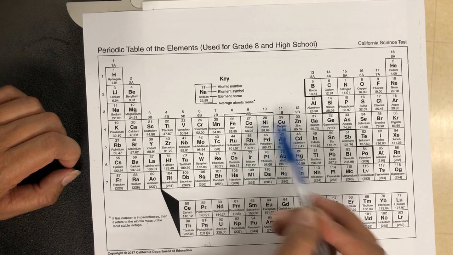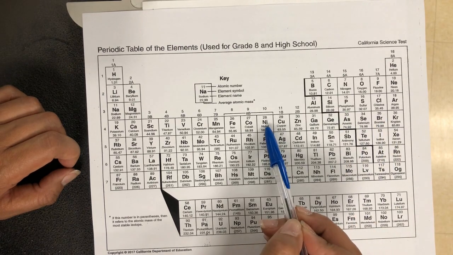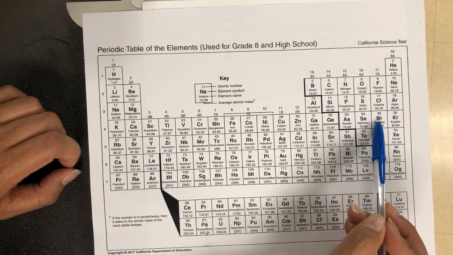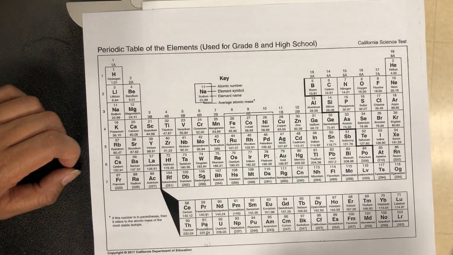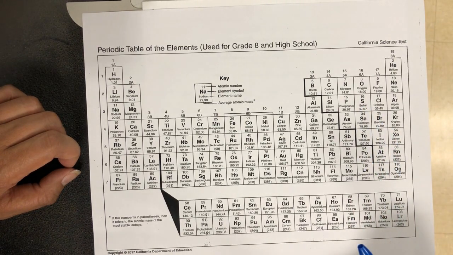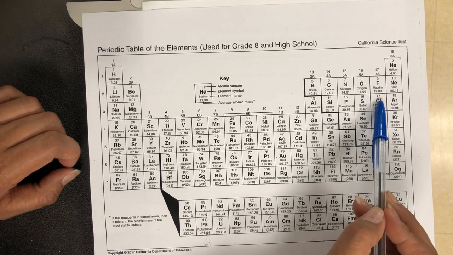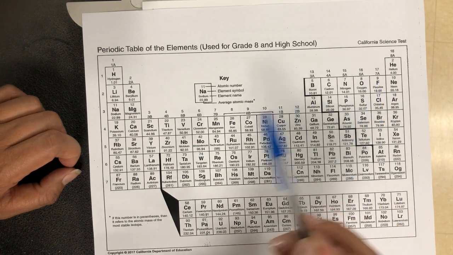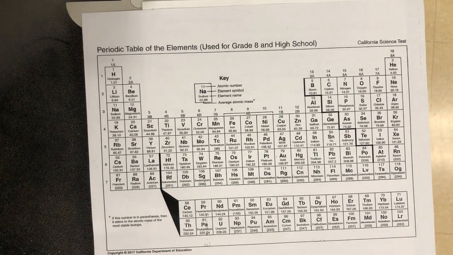Ionic, look at where we're going. This is, I said this to this. Non-metal to metal is what kind? Ionic. All right. This and this. Covalent. This one. This one. Covalent. This one. This one. Ionic. Okay, make sure that you are able to do that.